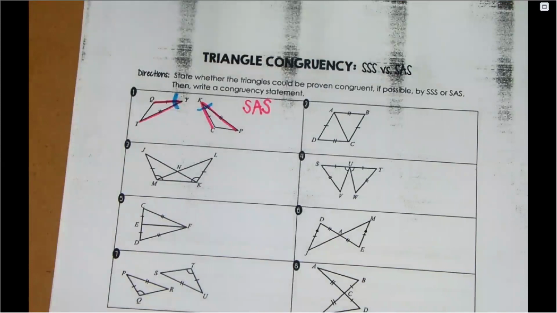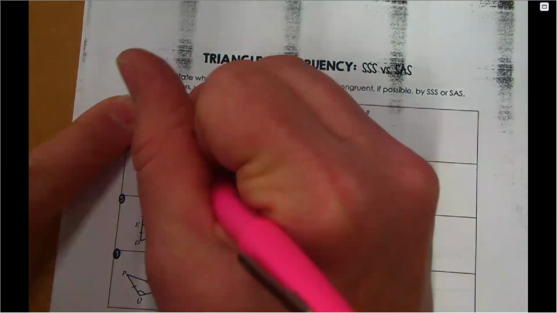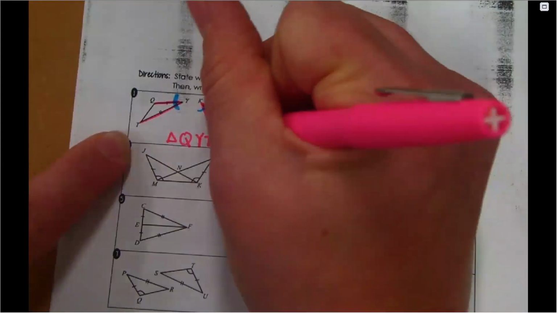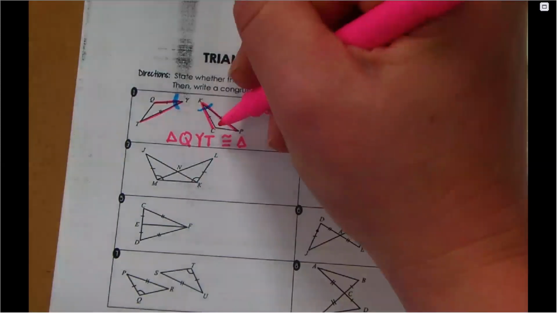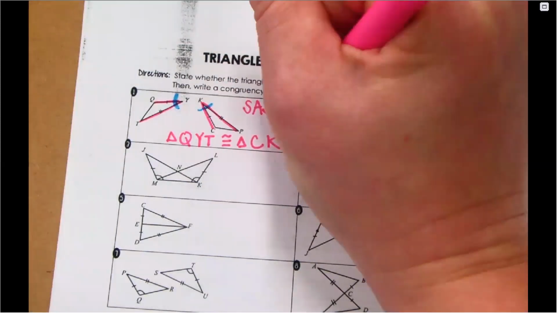When you write a congruency statement, you have to match them up. It has to be in order. So I'm going to start with Q and I'm going to say triangle Q. I'm going to come up the line with 1 hash mark to Y, down the line with 2 hash marks to T. Q, Y, T is congruent to triangle. I'm starting at the bottom of the 1 hash mark, which is C, up that to K, down the double hash to P. And that's how I'm writing my congruency statement.